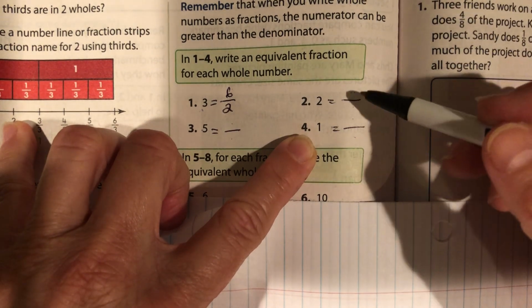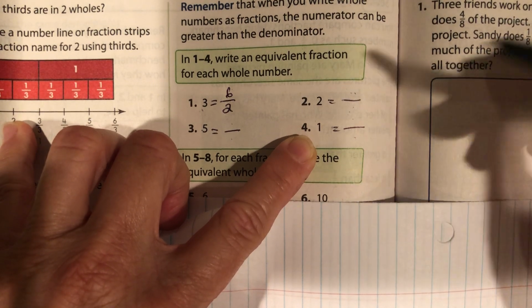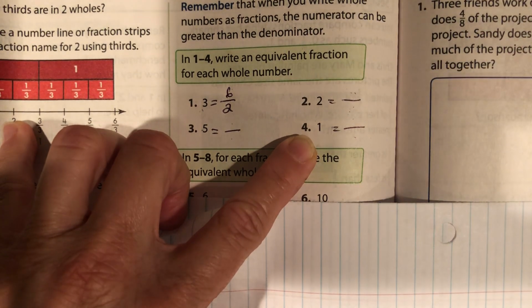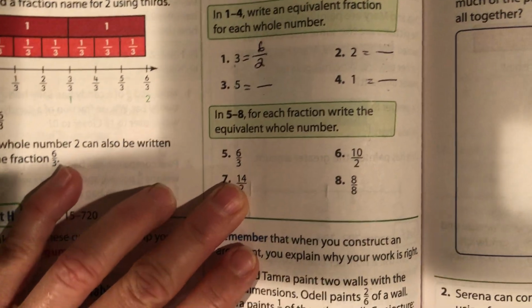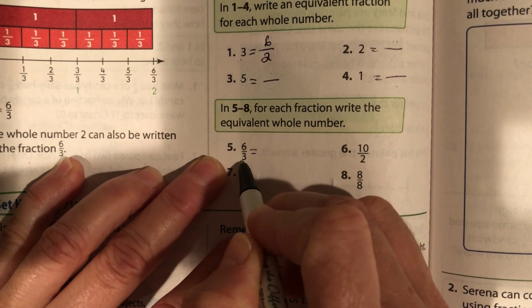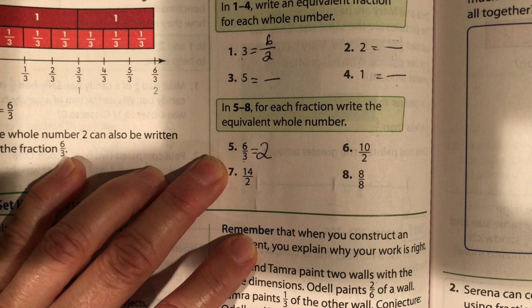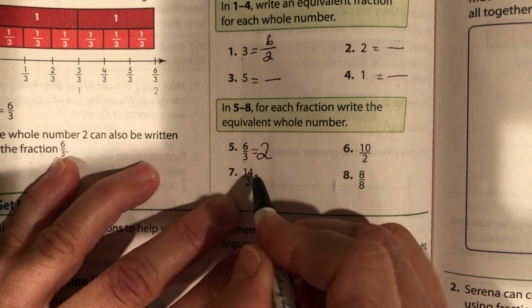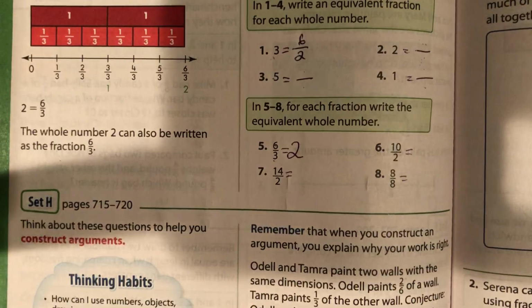This could be 14 divided by 7, 14/7, or it could be 4 divided by 2. All right? This one, you're basically solving the division problem. 6/3, okay? 6 divided by 3 is 2. So you're going to solve each one of these division problems and tell me what whole number it is.